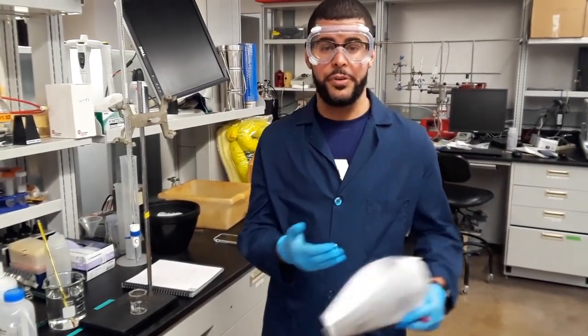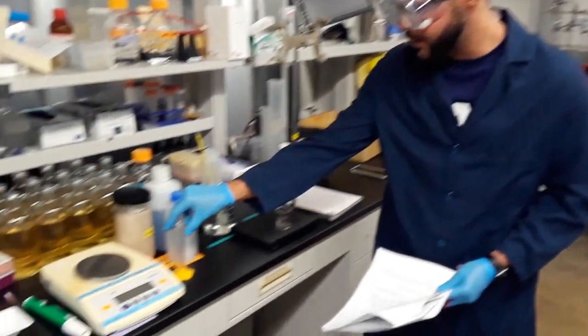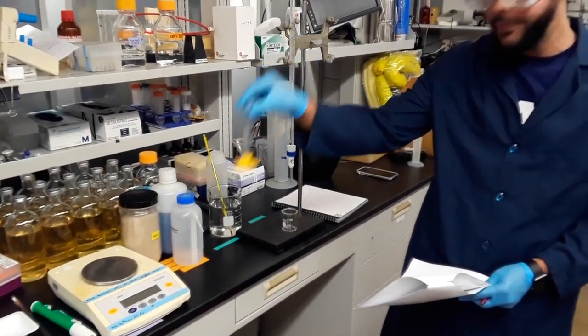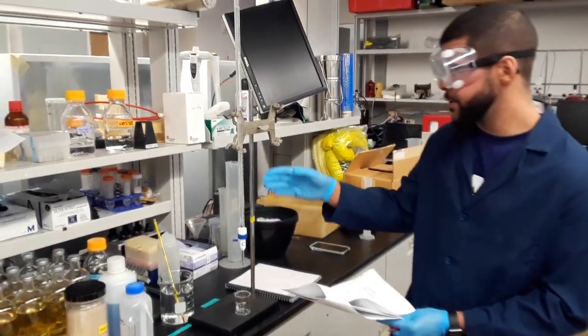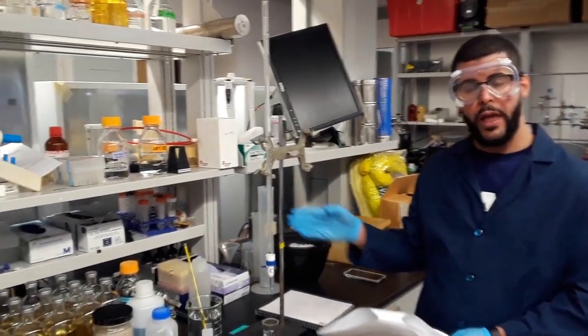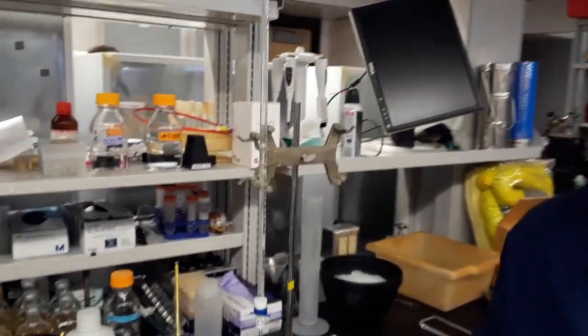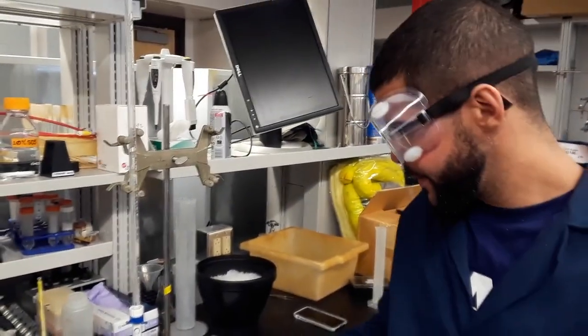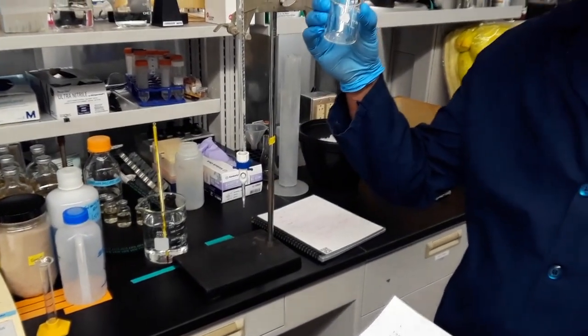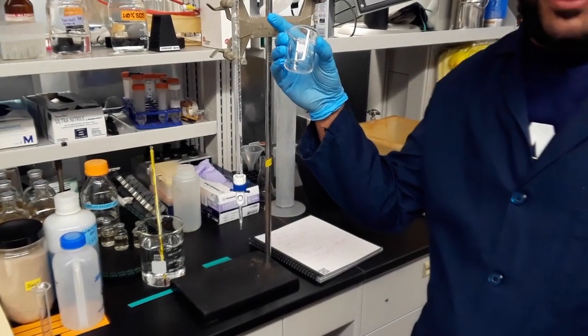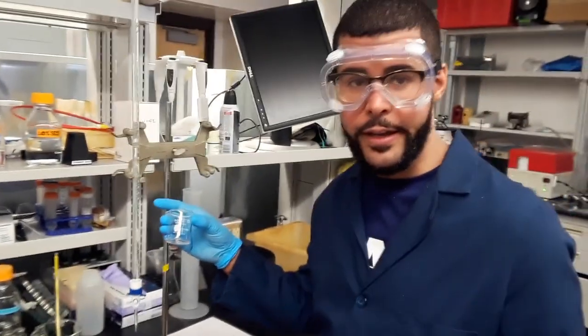So you're going to repeat the previous procedure that we did using the 10 milliliter graduated cylinder, and you're also going to use it with the burette. I want to go a little bit more into how you will measure it using the burette. So lucky for us, we already measured the mass of this beaker. So it makes life easy for us. We don't have to do that again.